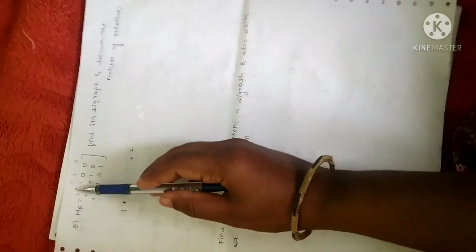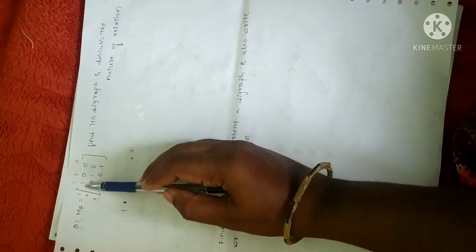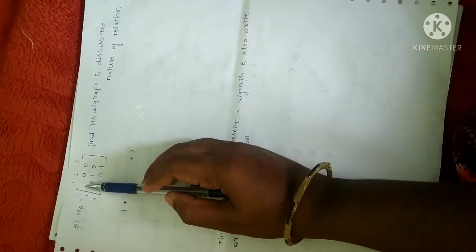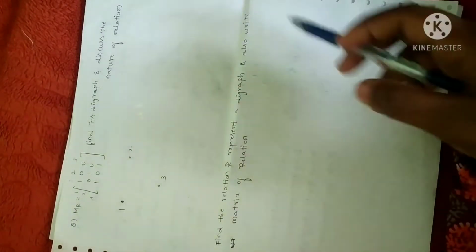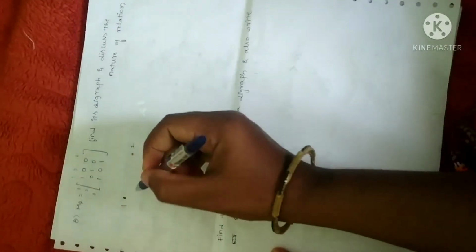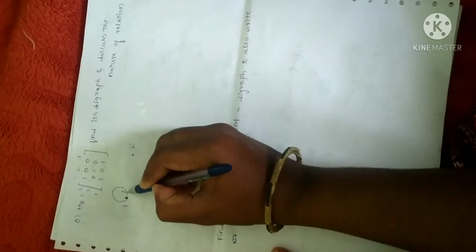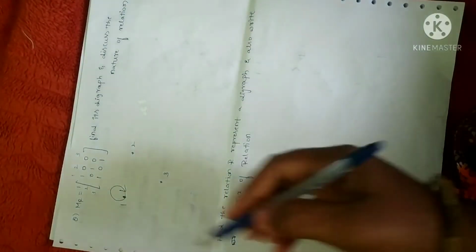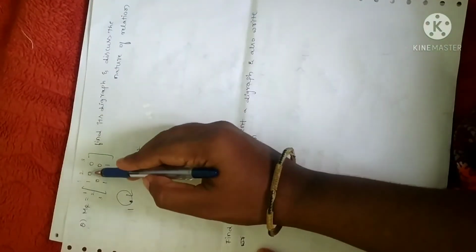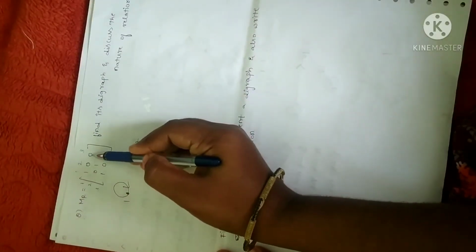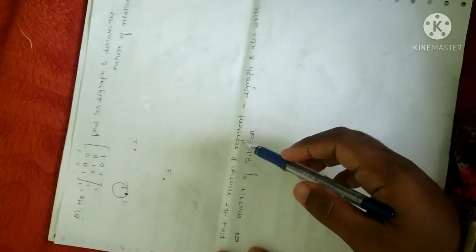Do we have a relation from 1 to 1? Yeah. When I have 1, there exists a relation. When I have 0, there is no relation. So 1 to 1, there is a relation, so I'll mark a self loop. 1 to 1. Next, 1 to 2. There is no relation, so I cannot draw an edge. Next, 1 to 3. There is no relation, so I cannot draw an edge again.